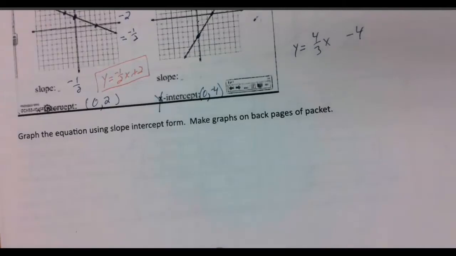Now what we're going to do is go to the back of your packet and graph some equations. I'm just going to make up some equations, and you're going to graph them. Okay? So go to the back of your packet. Hold on a second. I have to go get my packet.